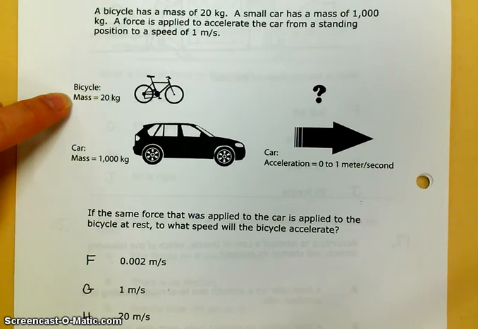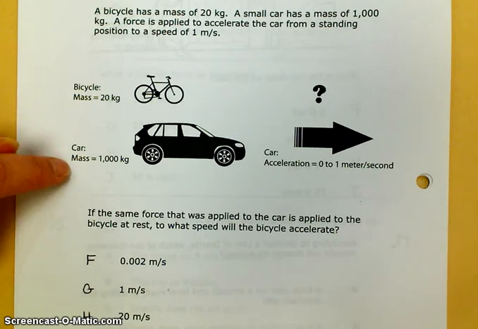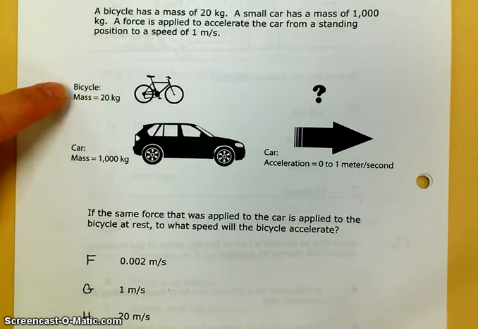Now, I know that the mass of the bike is much smaller, so that should already tell me that the acceleration of the bike is going to be much bigger than what I got with the car. What I got with the car was an acceleration of 1. So the bicycle should have an acceleration much larger than 1. So even without doing any math, I know I can eliminate answer F and answer G.